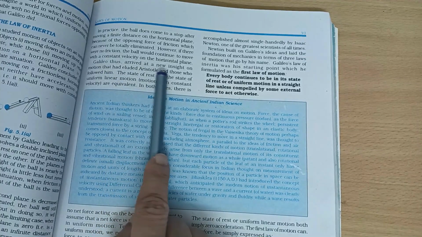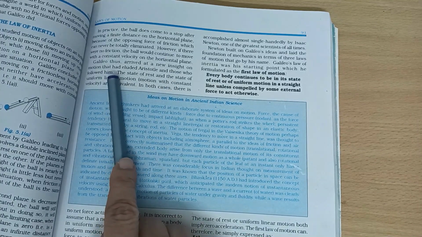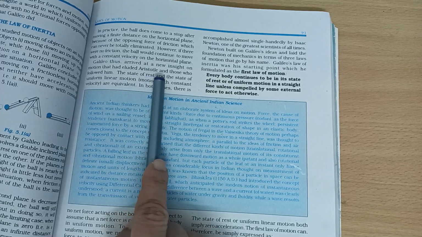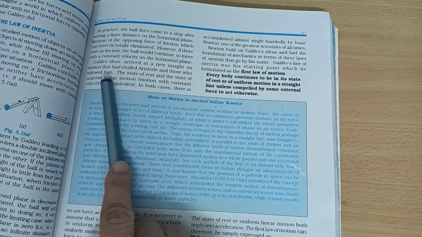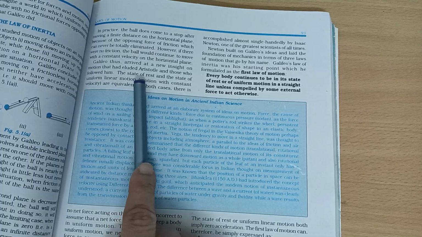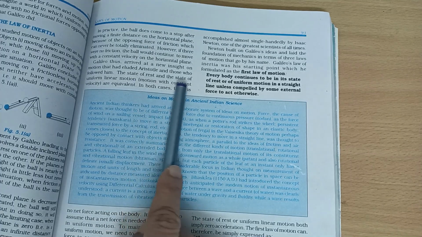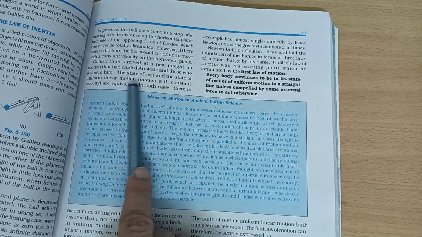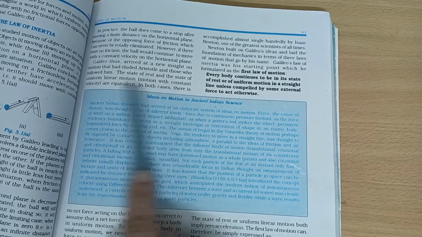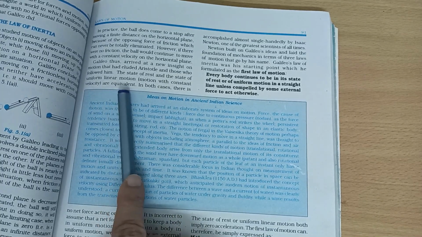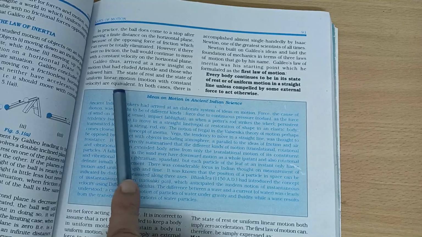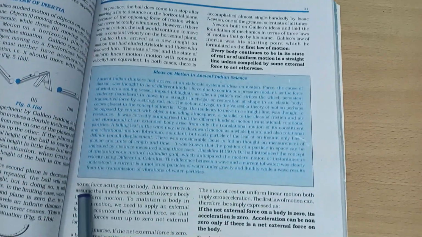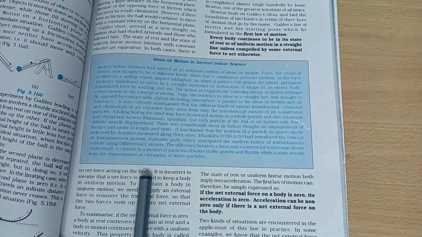Galileo thus arrived at a new insight on motion that had eluded Aristotle and those who followed him. The state of rest and the state of uniform linear motion, that is, motion with constant velocity, are equivalent. In both cases, there is no net force acting on the body.